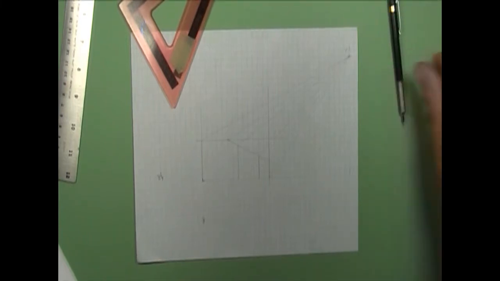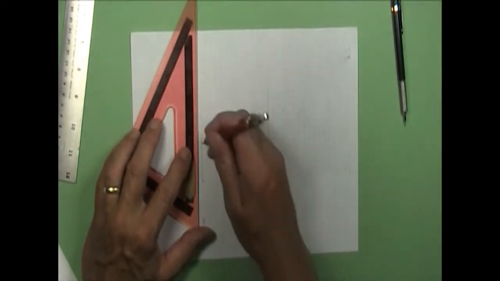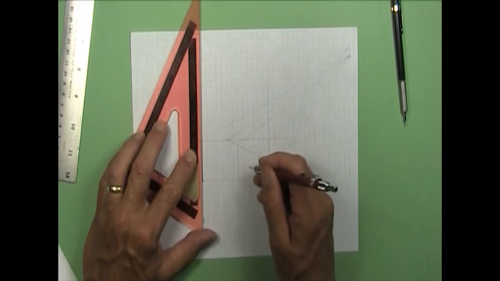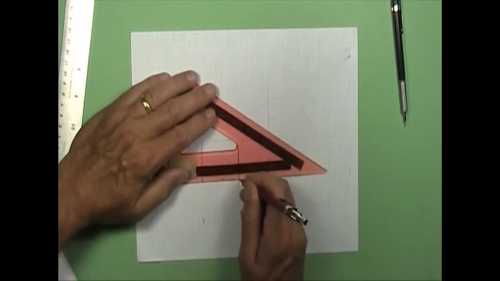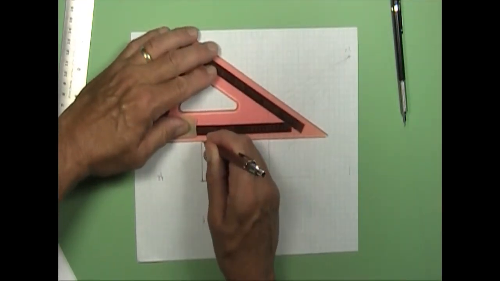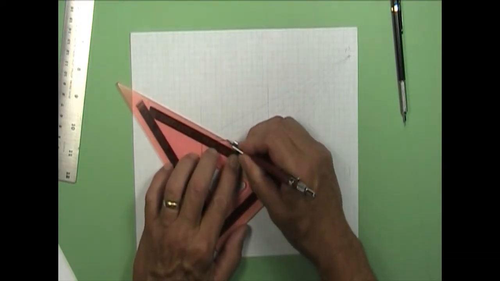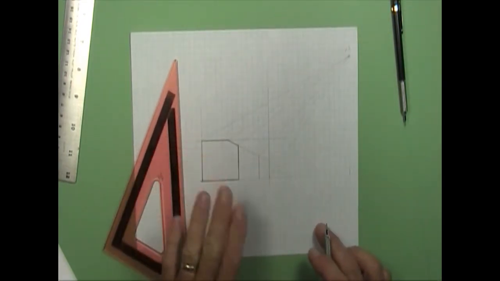Okay, now I want to look at my object of what is on my front view that stays. And so I'm going to go ahead and darken in the things that stay, so it'd be a little easier for you to see them. Okay, so that's my front view. That's on the front viewing plane.